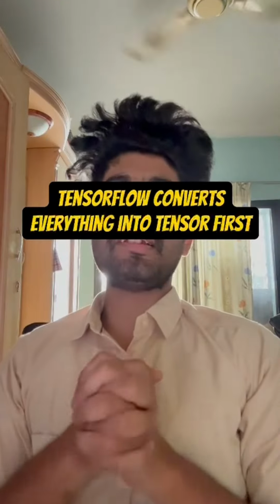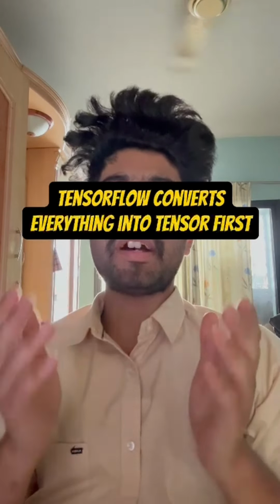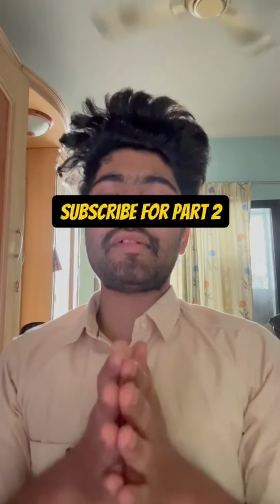So now you clearly see what a tensor is. TensorFlow converts all the data that you pass to it into a tensor before processing it. In the next part, we will see some more ways to create tensors. Follow along.